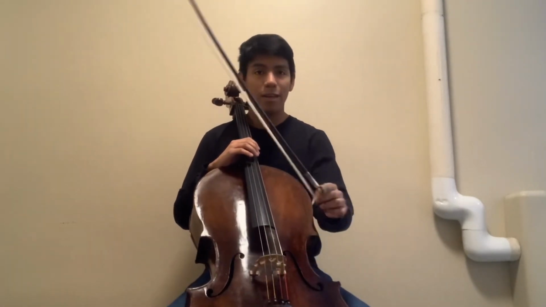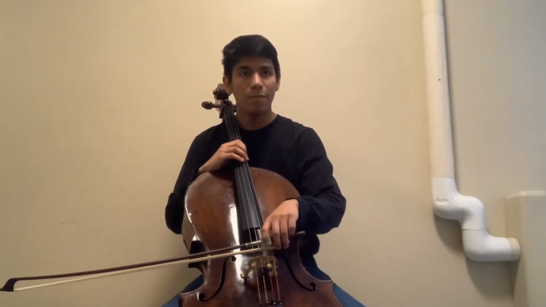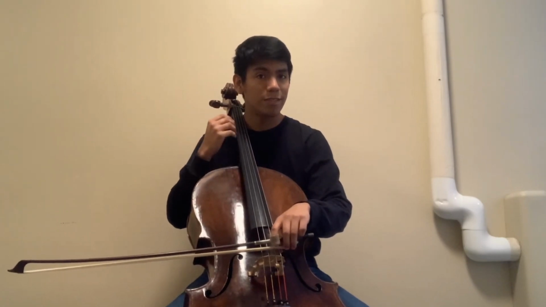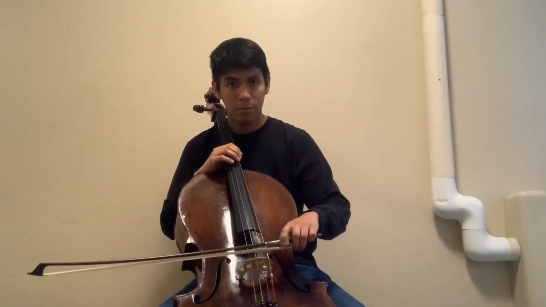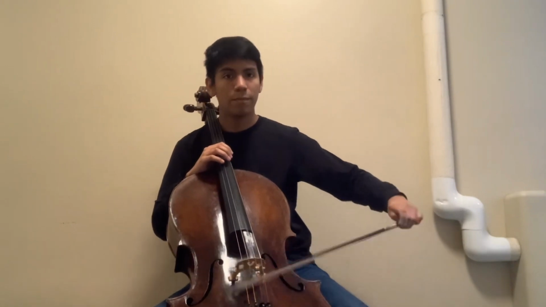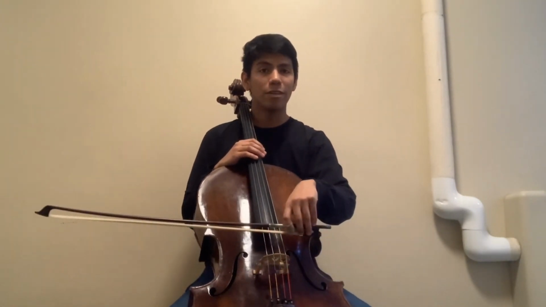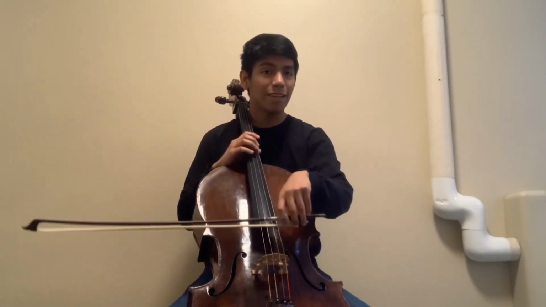And if we play close to the bridge, there's more tension and so there's more sound. Farther away from the bridge, there's less tension and less sound.